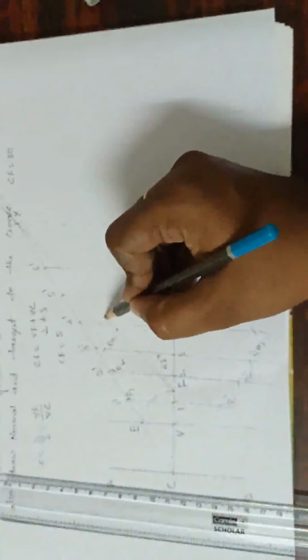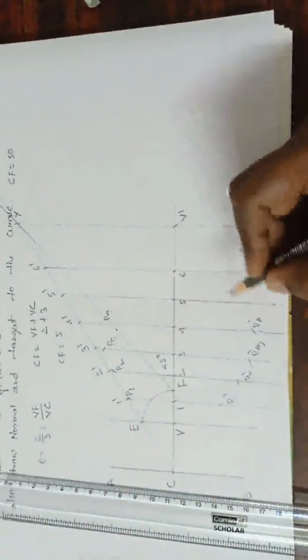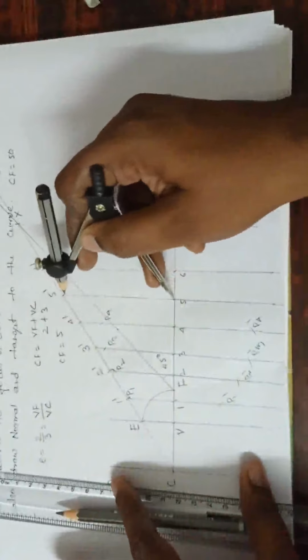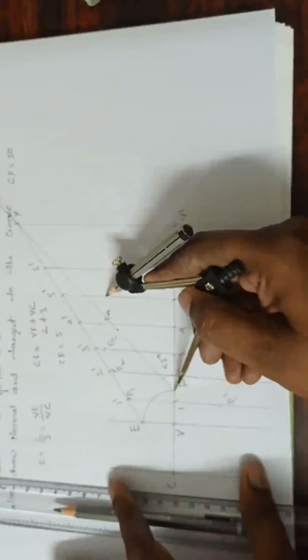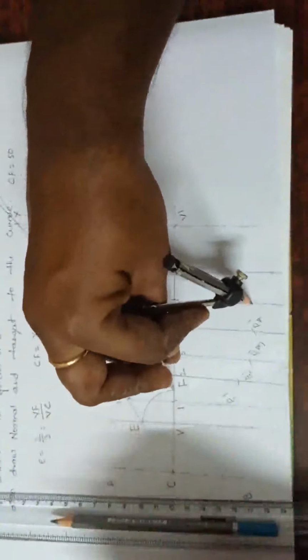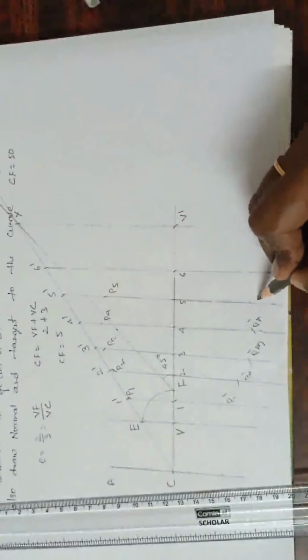Next, take a radius 5, 5 dash. Focus as center, cut here. This is P5 and P5 dash. Write down immediately, this is P5 and P5 dash.